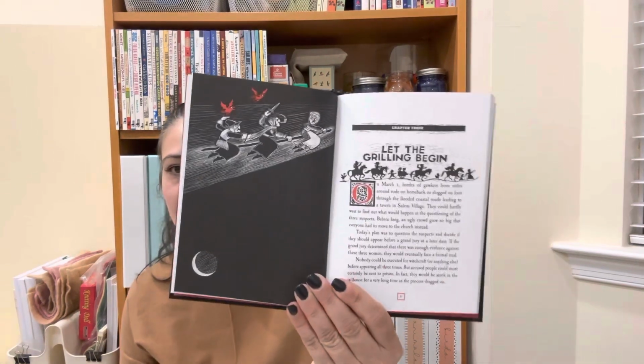Now, this is Witches: The Absolutely True Tale of Disaster in Salem. This is a National Geographic book as well. This one was too much for my child, but there were certain little parts that I read out loud to him. So this was more of a read aloud.